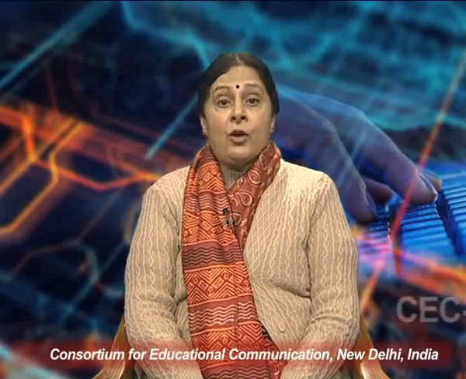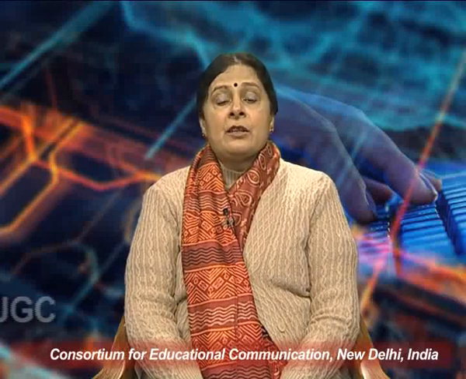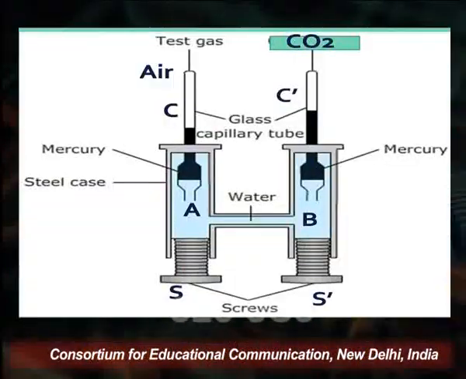Just let me move on, show you first of all the apparatus. This apparatus I was talking of. So as you can see, you have two capillary tubes fixed at the top which has glass tops. S and S' are two screws. We can apply pressure via them. You can see the mercury also, the water also. So this is as far as the apparatus is considered.